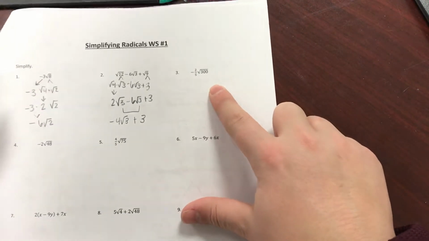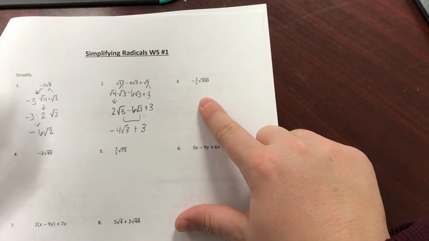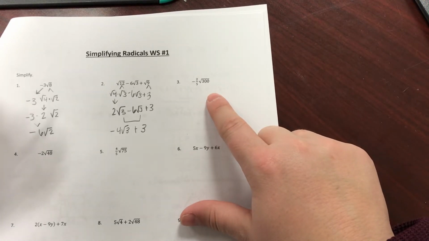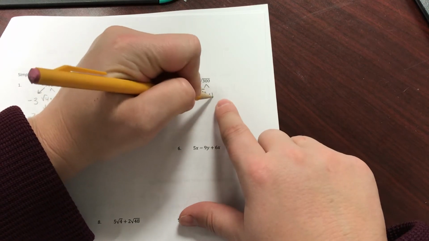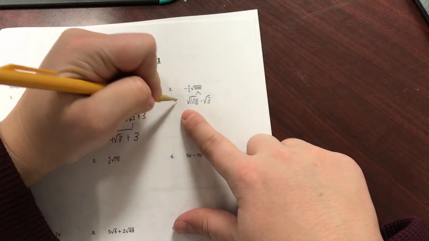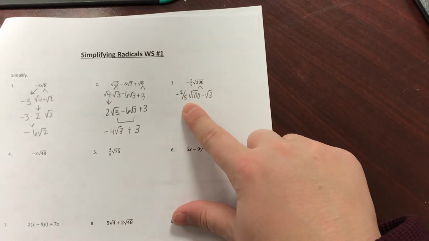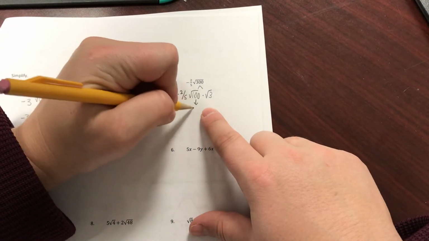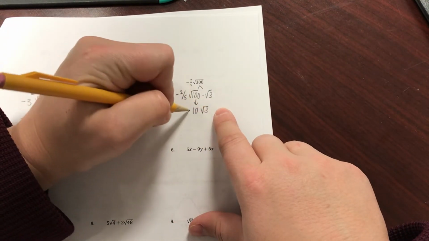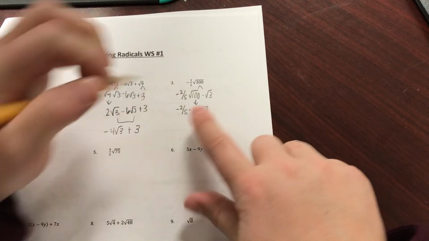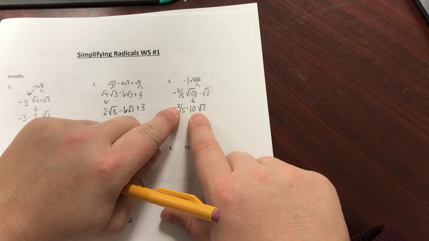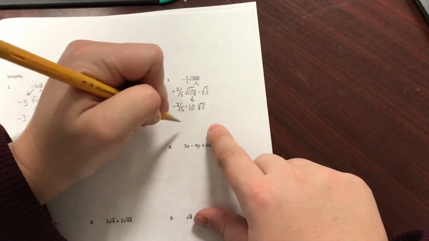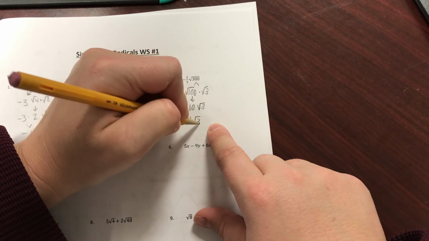The last one on this page, on the page that I'm going to give an example for, is number 3. I've got negative 2/5 square root 300. 300 can be broken down into square root of 100 times the square root of 3. The negative 2/5 gets brought straight down. Now square root of 100 can be simplified as 10. So now my last step is to do negative 2/5 times 10. So if I did negative 2 times 10, that's negative 20, divided by 5 is going to be negative 4 square root 3.